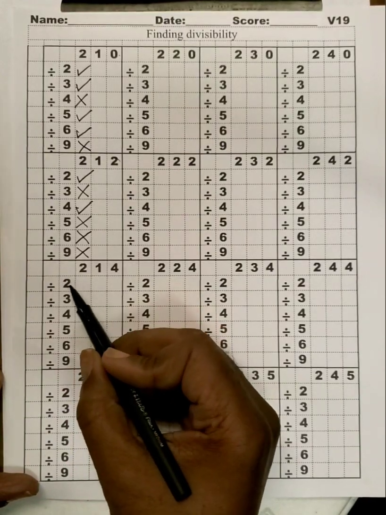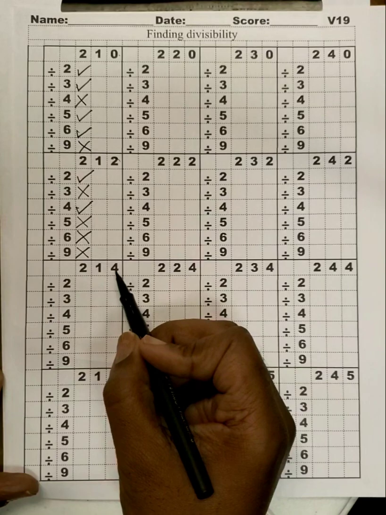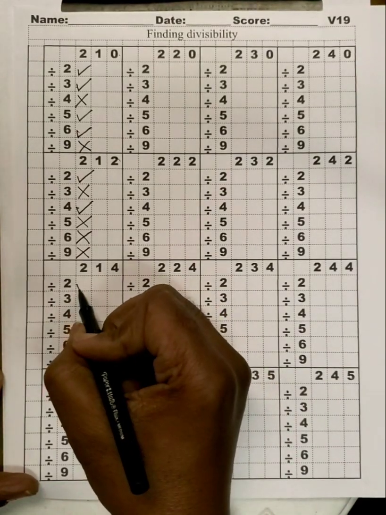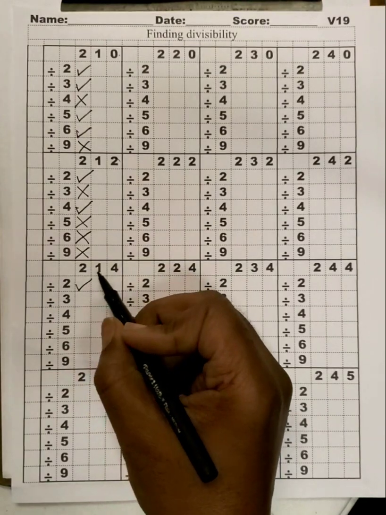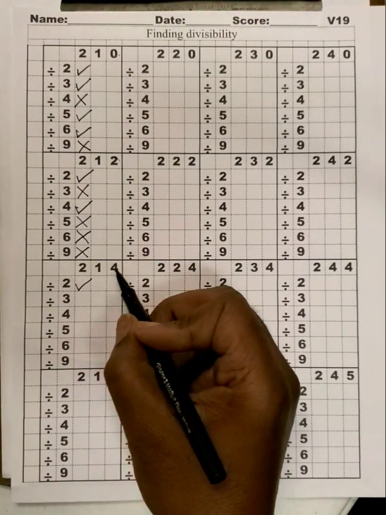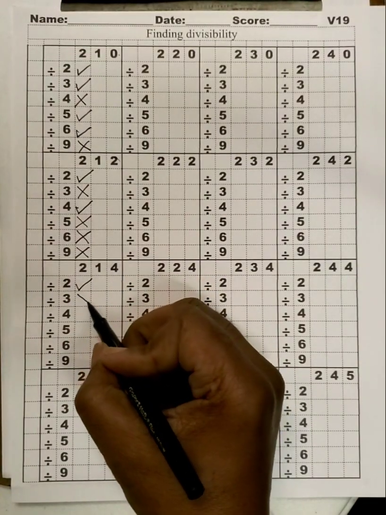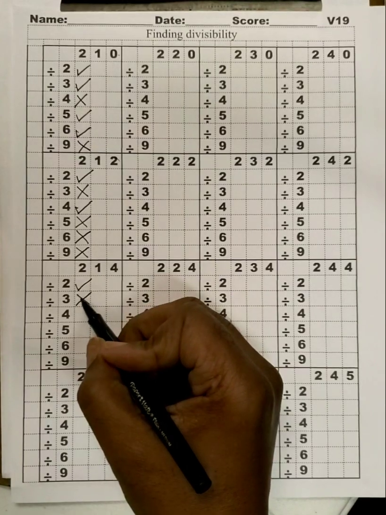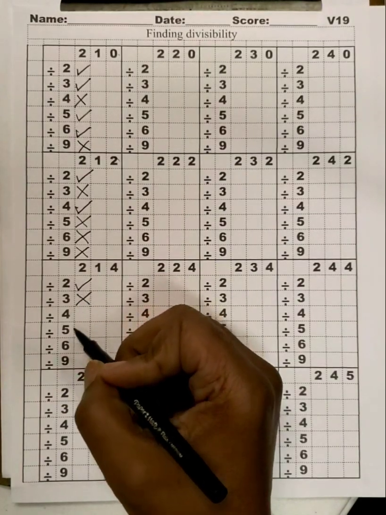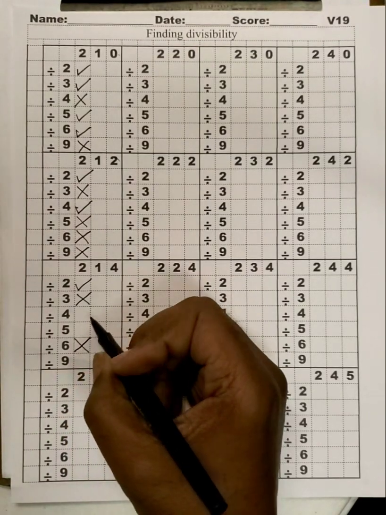Next, is this number divisible by 2? The last number is even, or should I say it's in the 2 times tables, so this can be divided by 2. Is it divisible by 3? Say 2 plus 1 is 3, and 3 plus 4 is 7. So when you add these numbers together, you get 7. 7 is not in the 3 times tables. Therefore, we need the 2 and 3 times tables to be divisible by 6. So this is not divisible by 6.